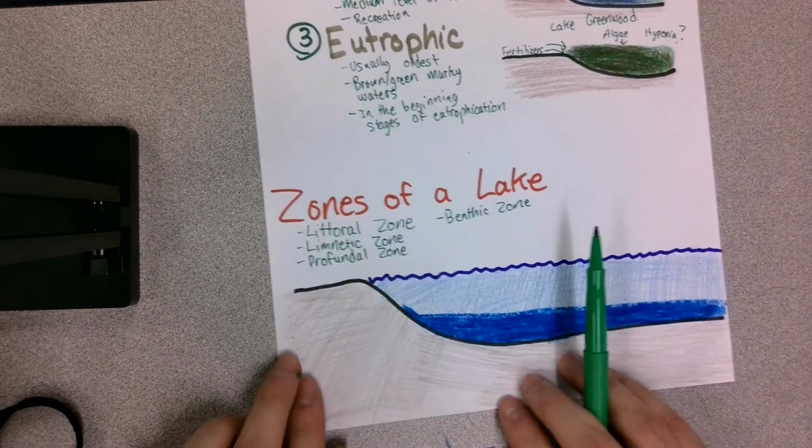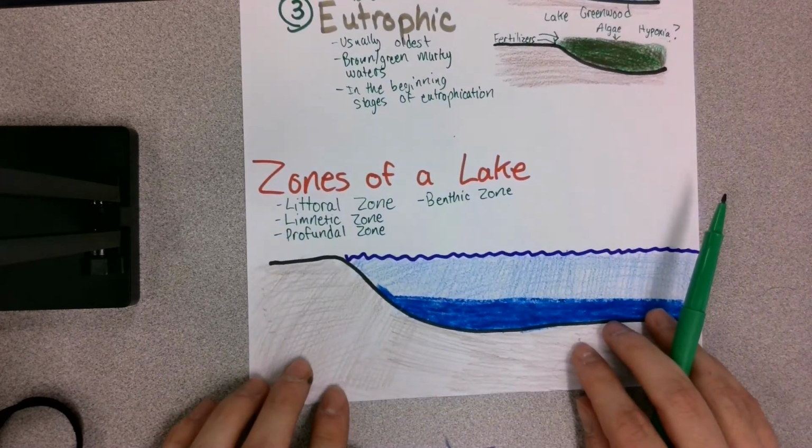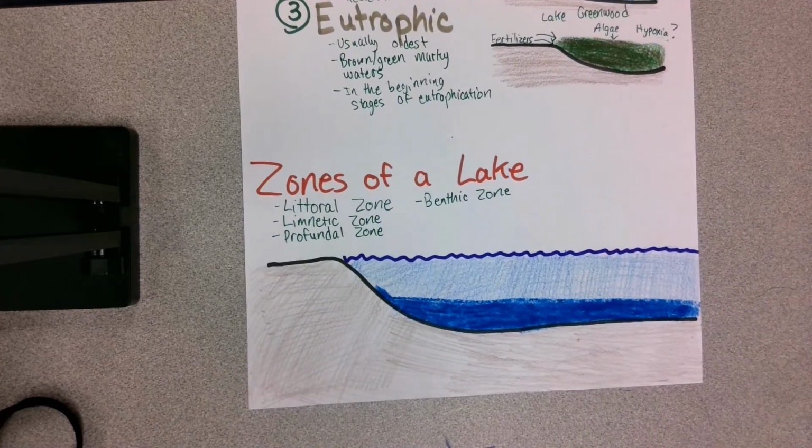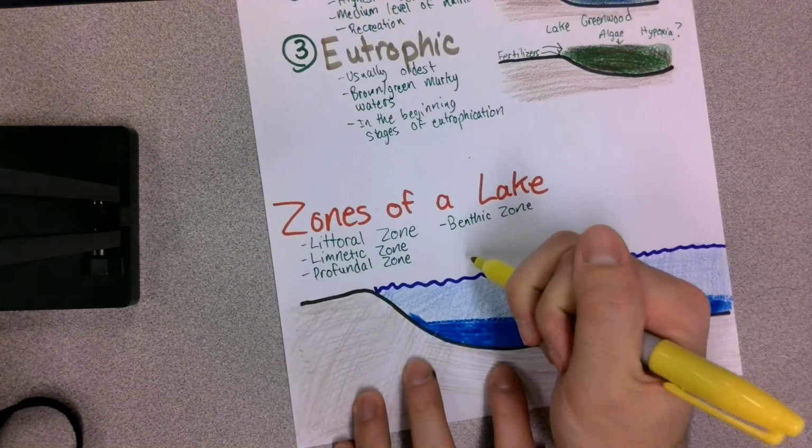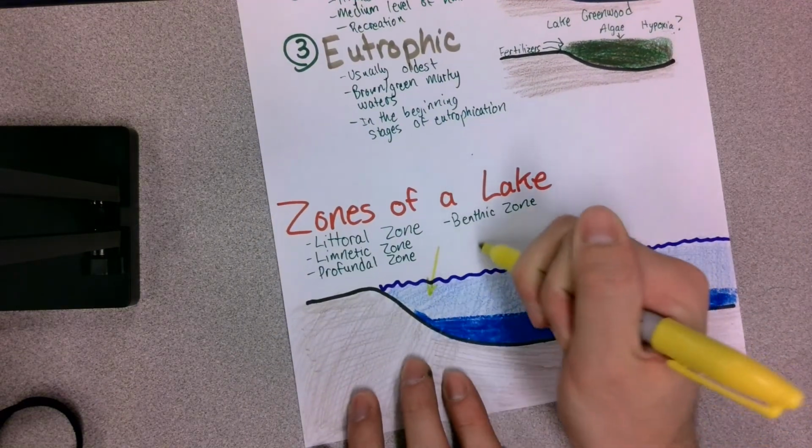All right, the next thing we're going to talk about are the zones of a lake. And again, I drew this beautiful picture here. So we've got sunlight that is reaching here.